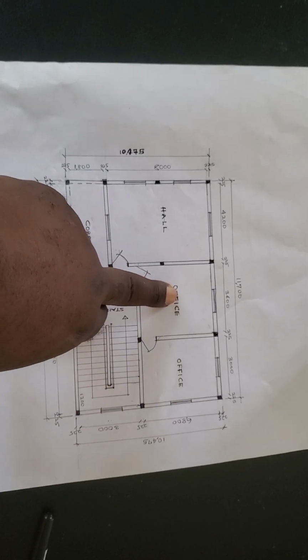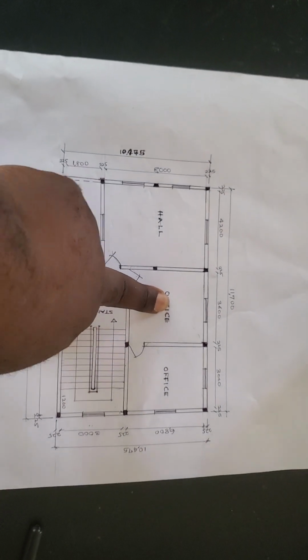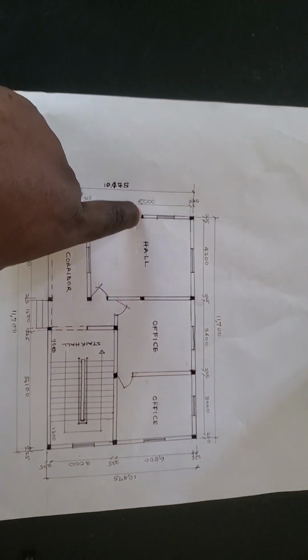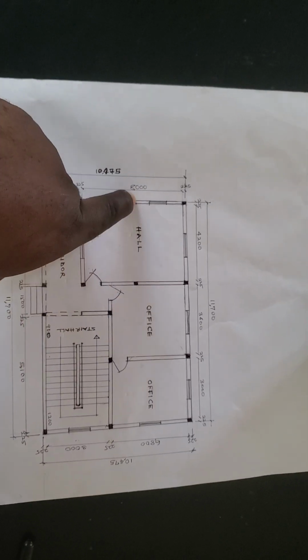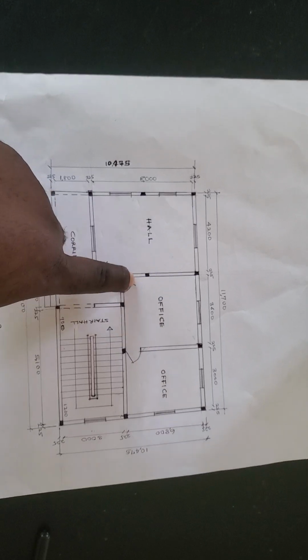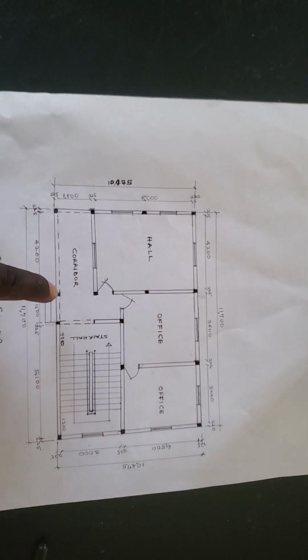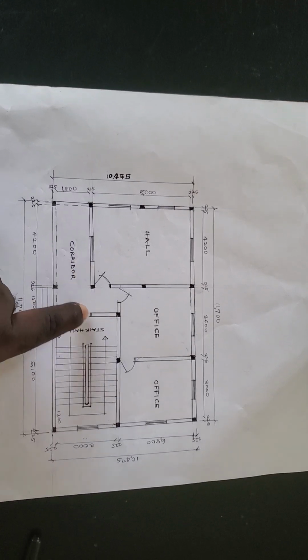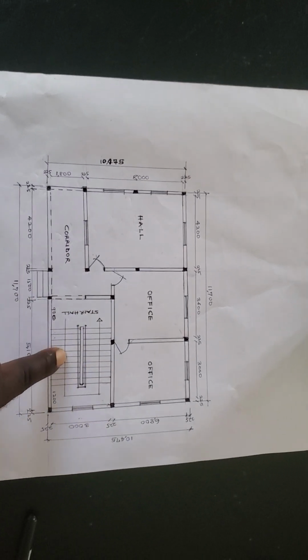This is two, the second panel. By the time you are doing your first floor slab, a beam will not pass through from here to here. You now call from here to here a panel, from here to here a panel. Then this beam continues like this. You now call this one a panel. Then this is the stair hall.